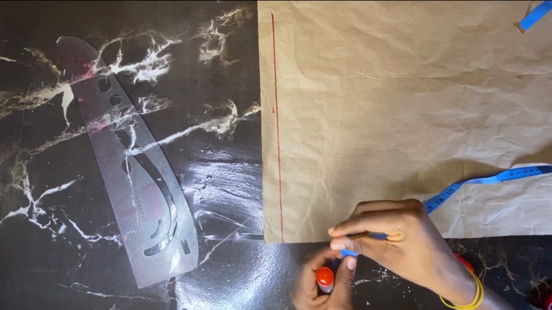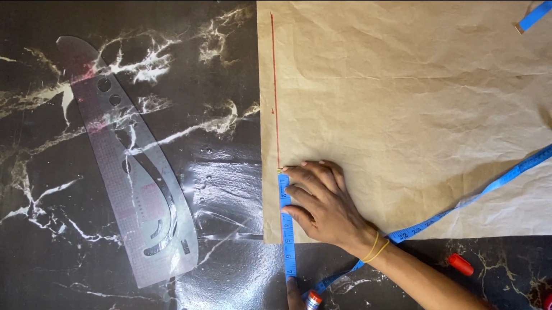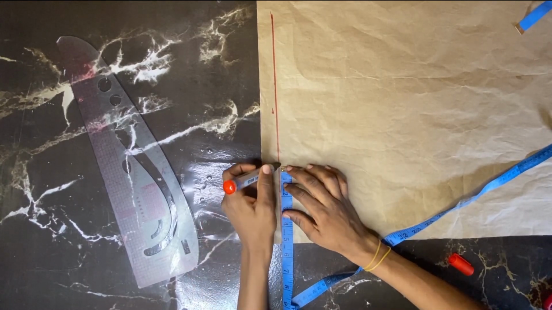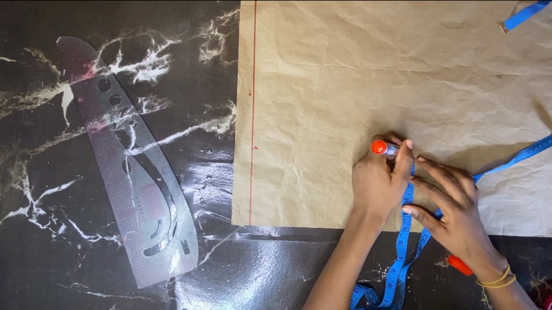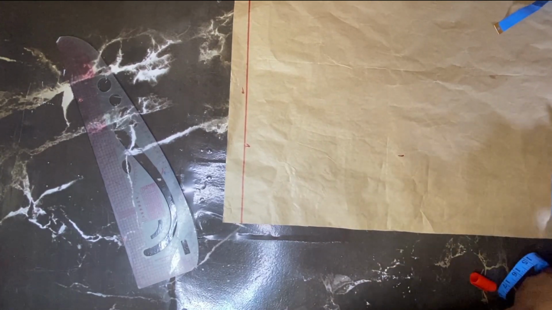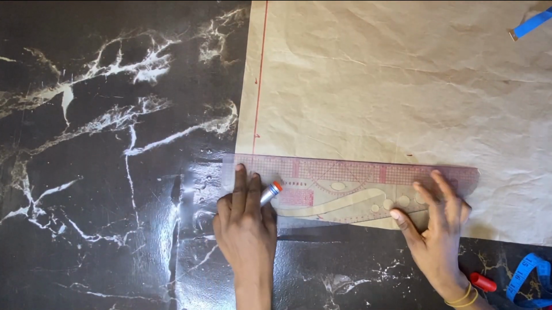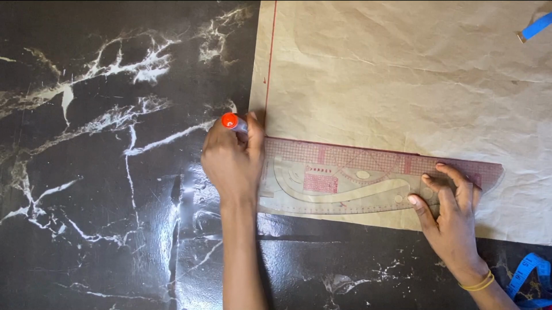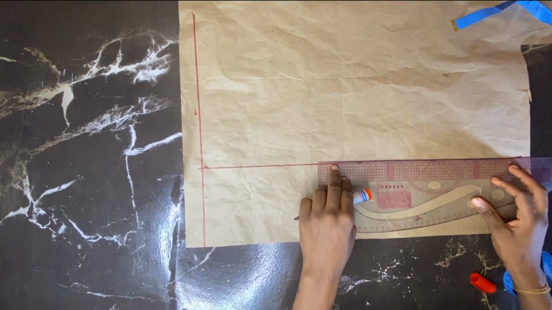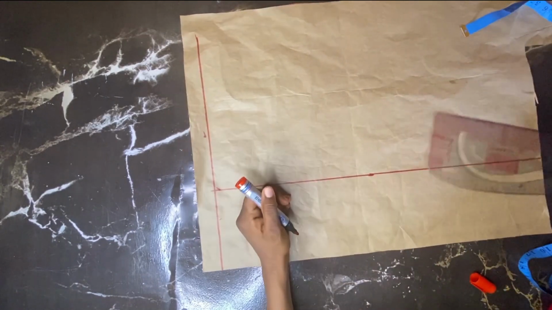Now I'm going to go up by 5 inches. It is very unnecessary. You can go up by 2 inches, it's fine. Okay, I'm going up by 3 inches here, and I'm going to mark that to wherever I want and connect. Let's connect that together. That is going to serve as a base, nothing serious.